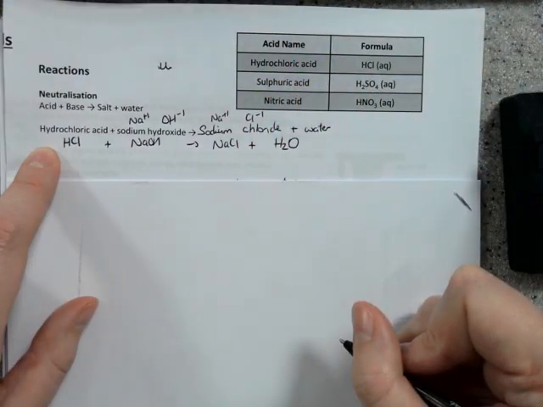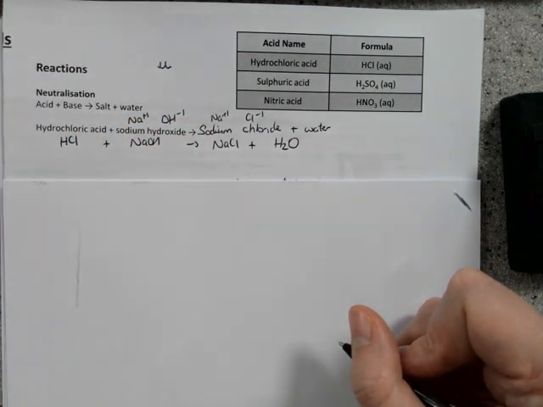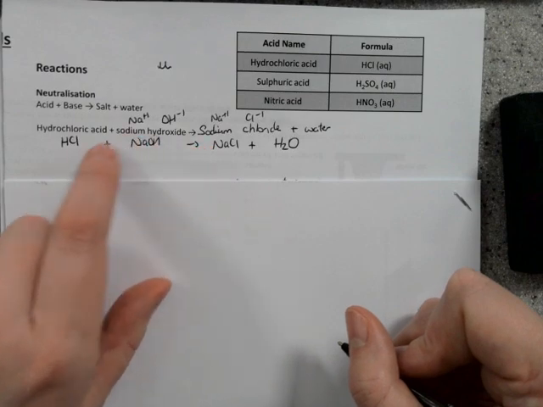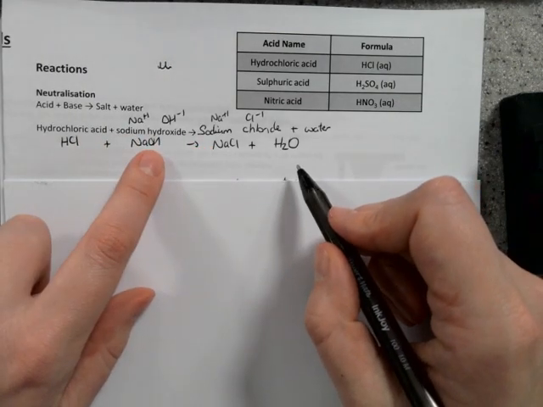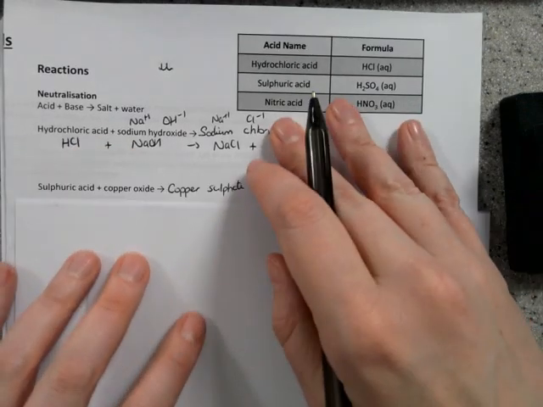My final equation should not have any charges. It's fine to use them for working out. They should not be in your answer. If I check, I'm going to see that this is already balanced. 2 hydrogens on each side, 1 sodium and 1 chlorine and 1 oxygen, so I can move on.